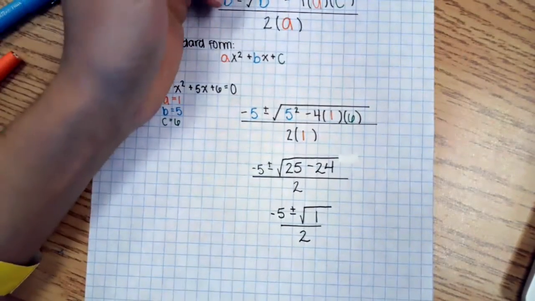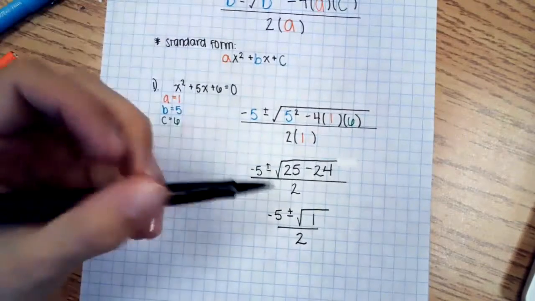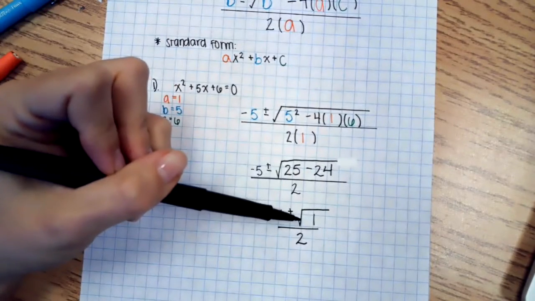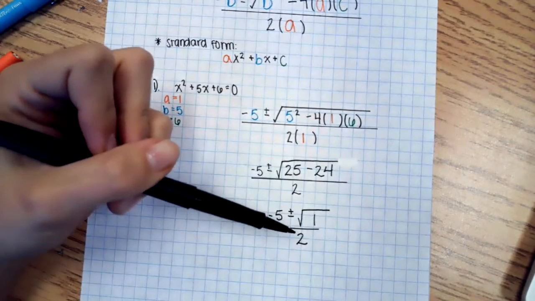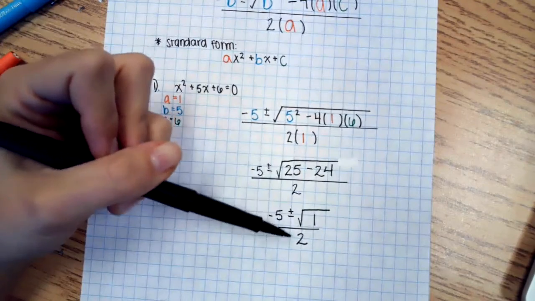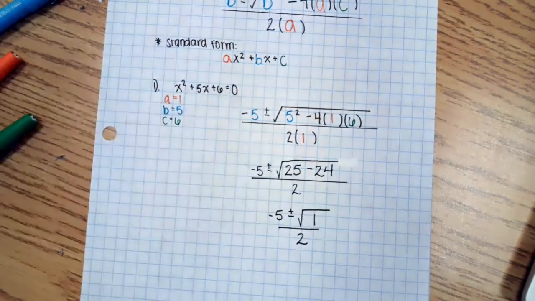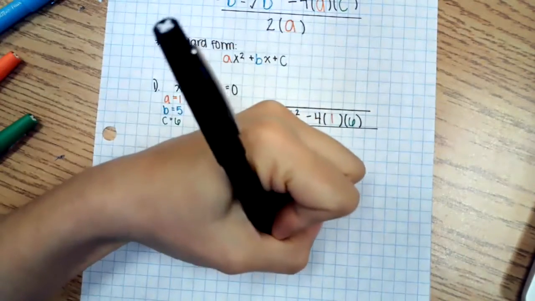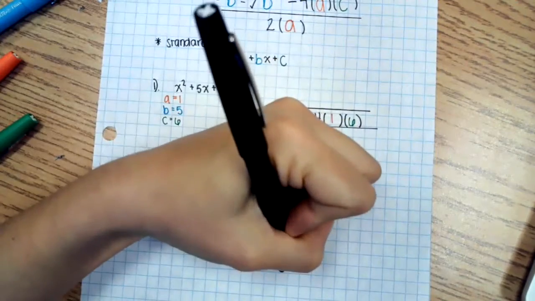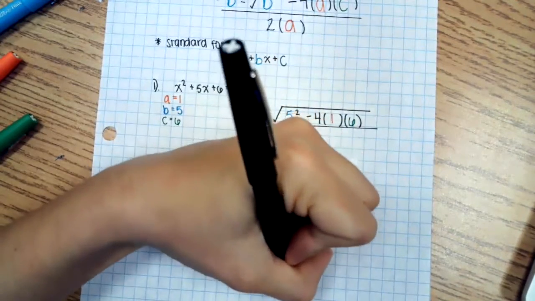So what this becomes, the square root of 1 is 1. It's not always going to be easy. Sometimes you might have a huge number like 893, and you have to simplify that radical. But for right now, it's perfect. It worked out. So we have -5 plus or minus 1 over 2.